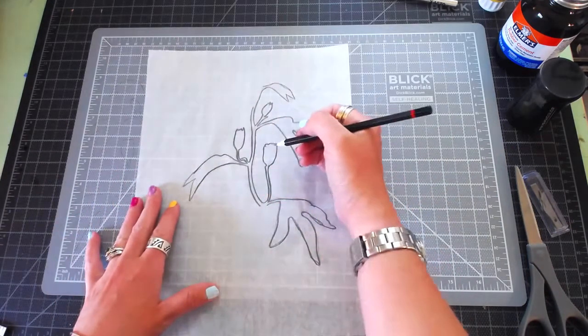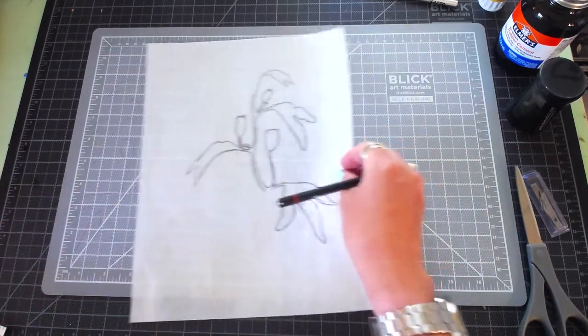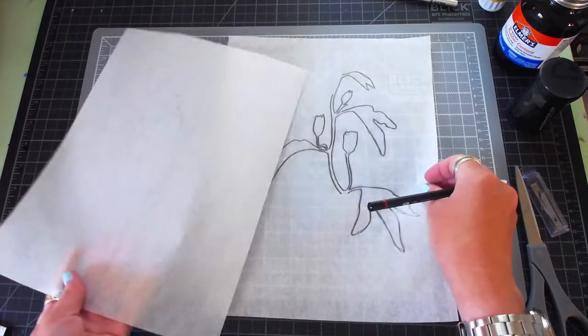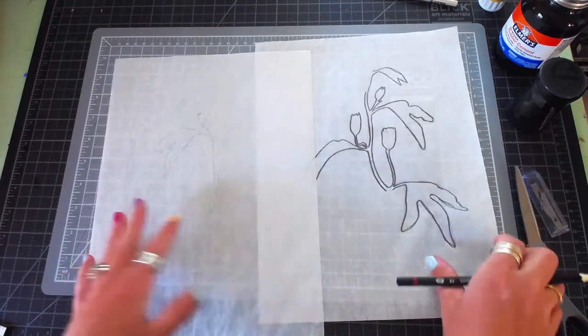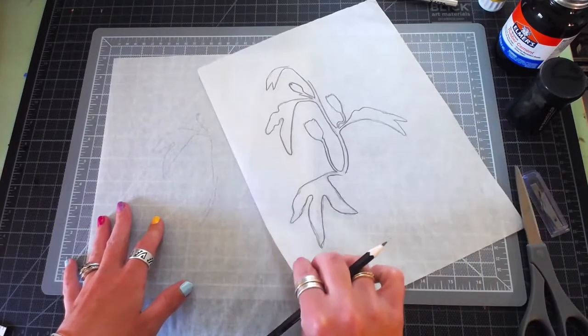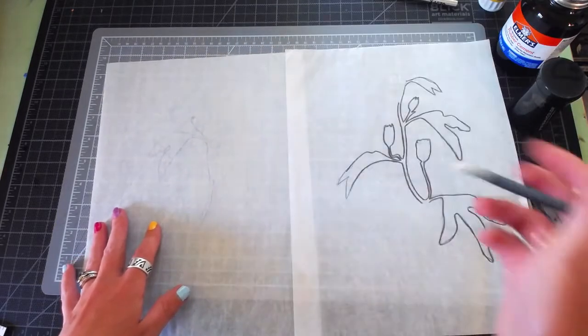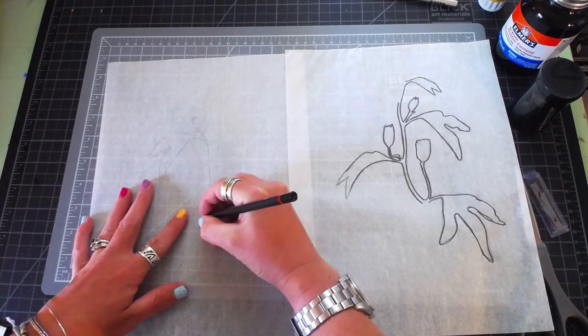I've got it on one side, and you'll notice over here on this one, if I flip it over, you can't see it as well. So I'm going to make sure I can see it on both sides because I'm going to do a graphite transfer.